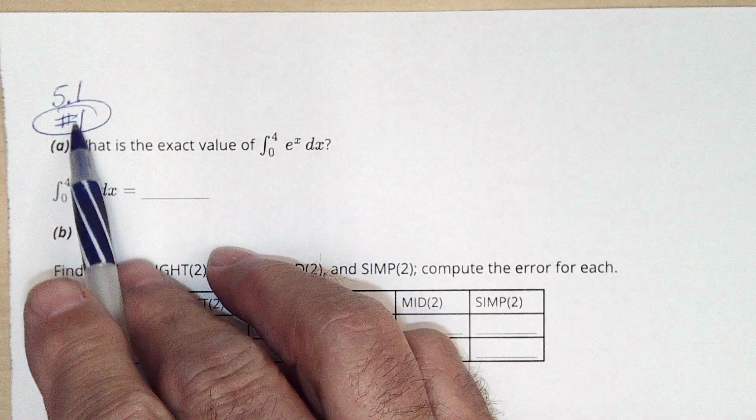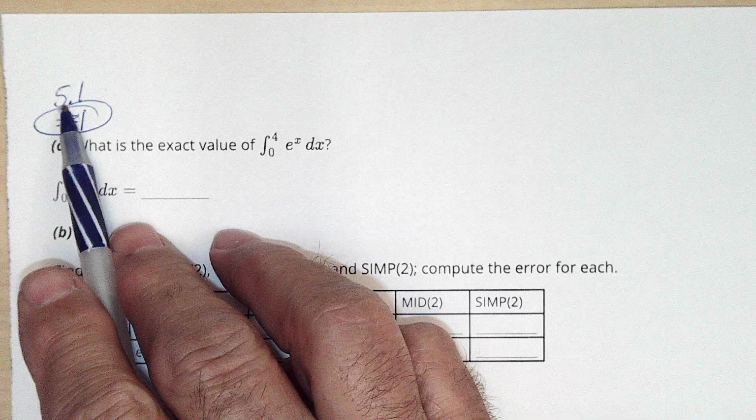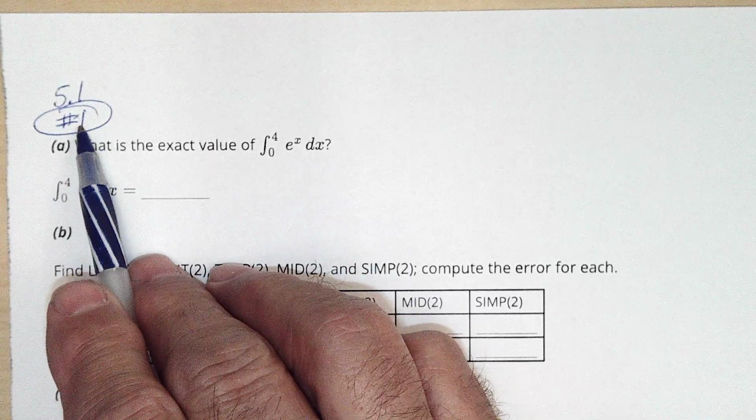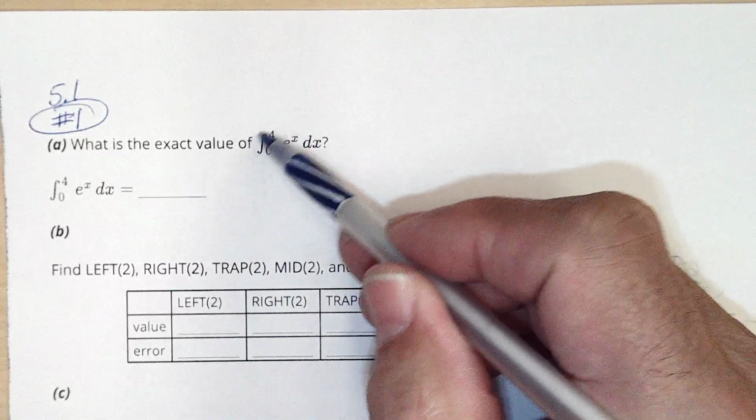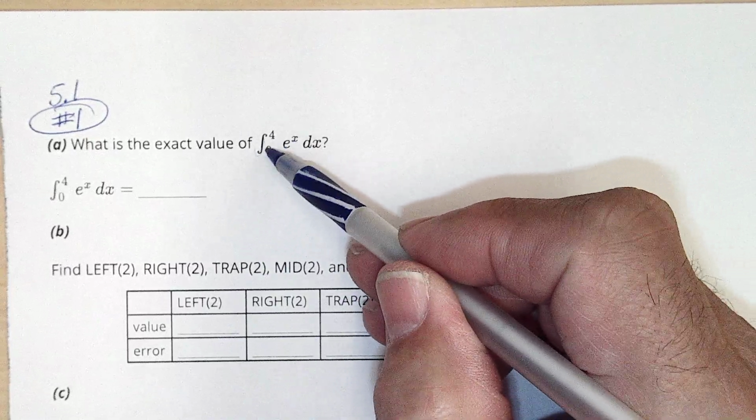This is Calc 173, section 5.1, problem number 1. And it says, what's the exact value of the area under e to the x from 0 to 4?